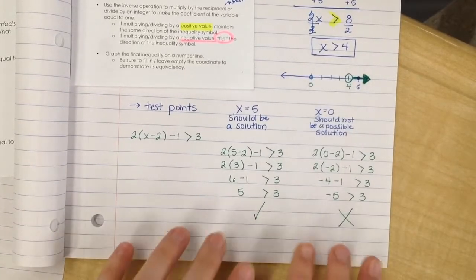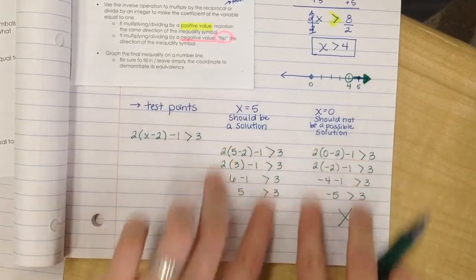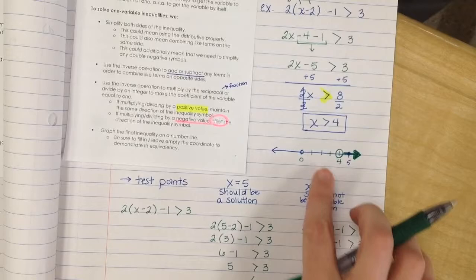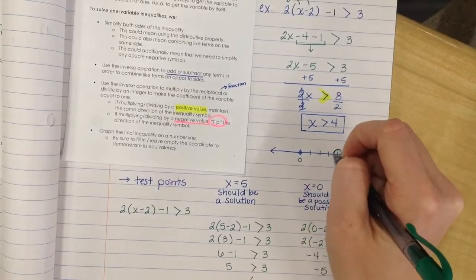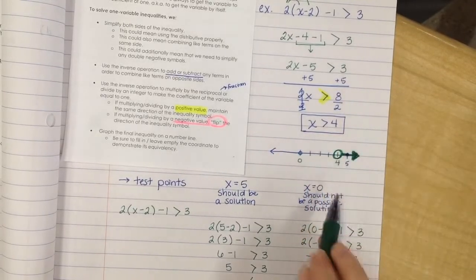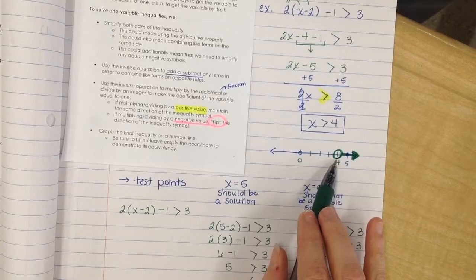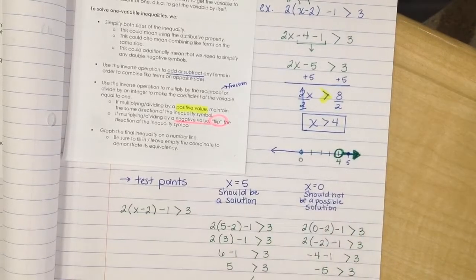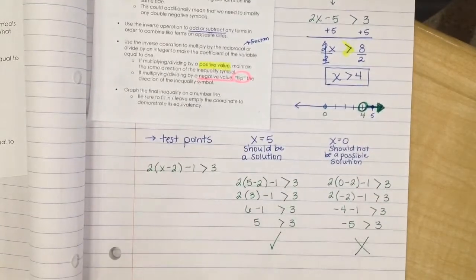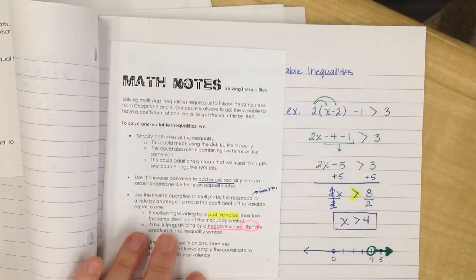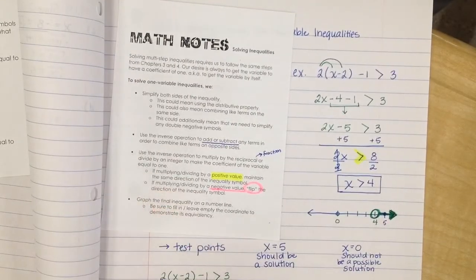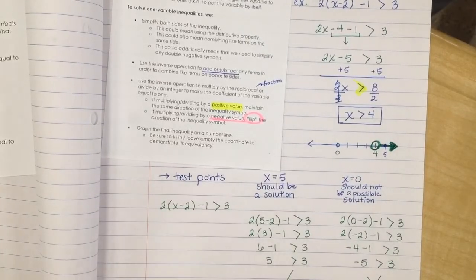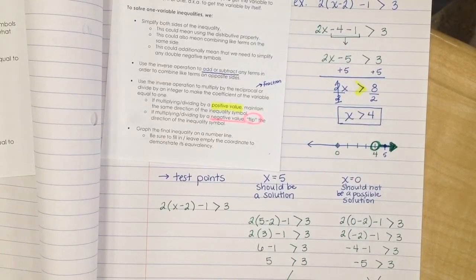So essentially what we've done is we have proven to ourselves, using algebra, rather than using our graph, if in fact our graph is true, and our graph met the test. There should be an empty circle at the positive 4 going upward, because 5 is a solution and 0 is not. That's how we do these problems. If you stick to these notes and you read them very carefully and you do them very precisely, and you always do your 2 test points, you will be highly successful at these one-step inequalities.